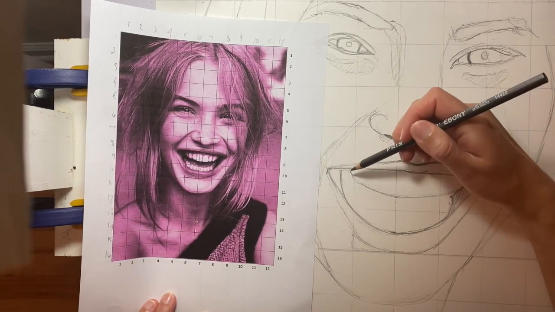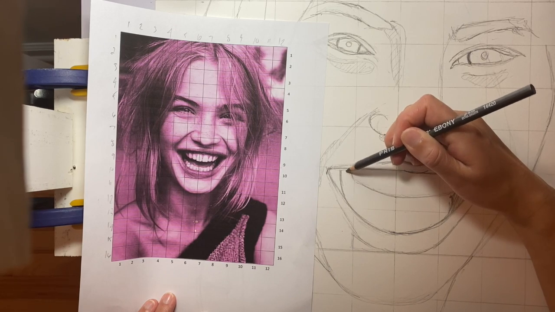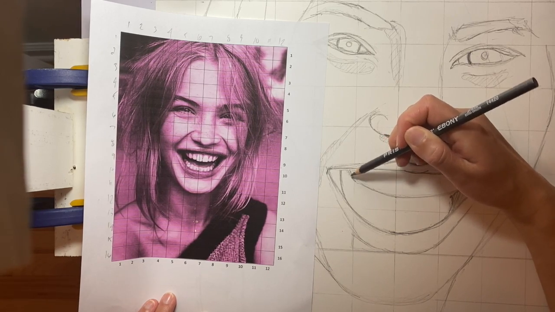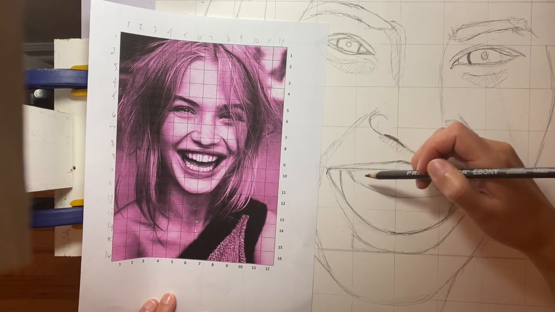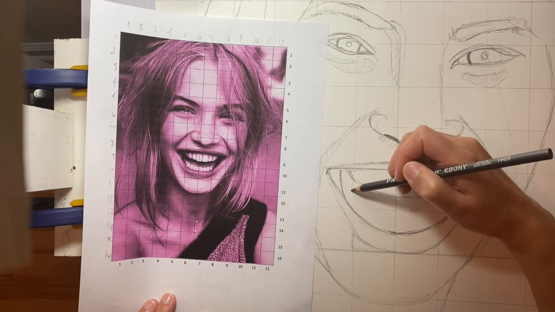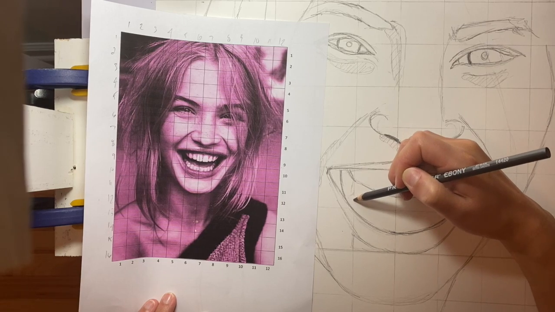So I'm just adding some light shading just so that I can differentiate between the shadows in the mouth and where the teeth are, just so that I know for later so I don't get confused with the different lines and shapes that I'm putting in.